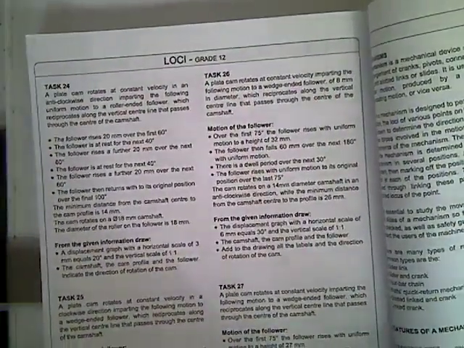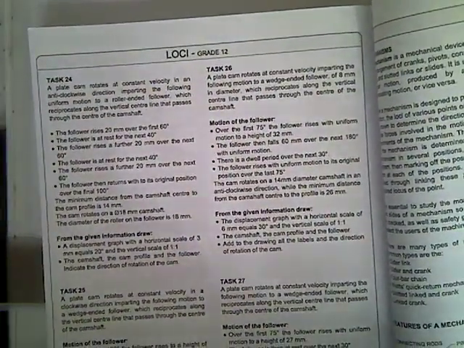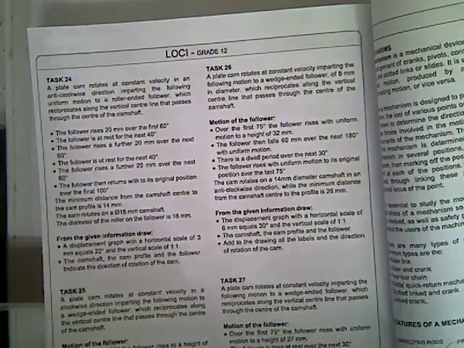Hello, grade 12. Again, Loci. We are on Loci. I'm doing an example from a textbook.